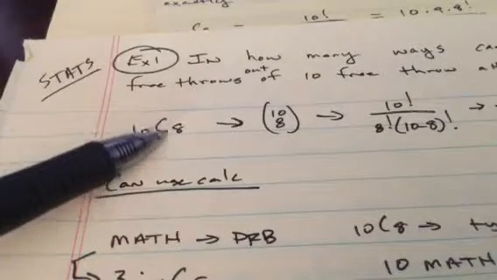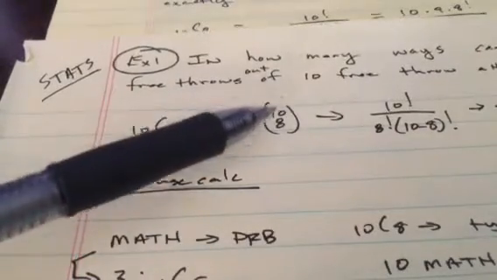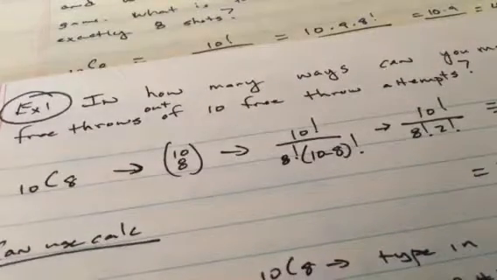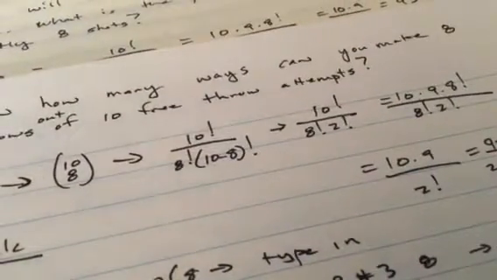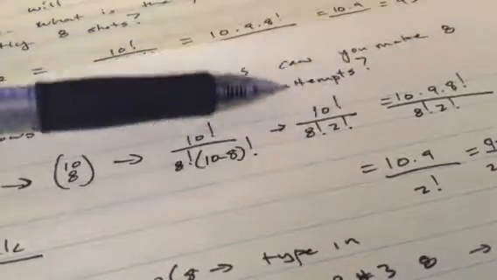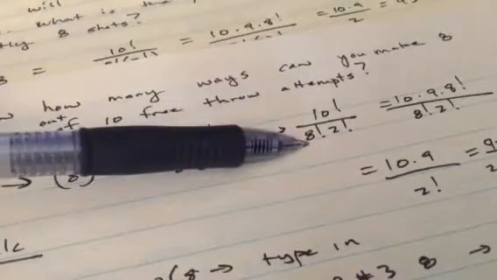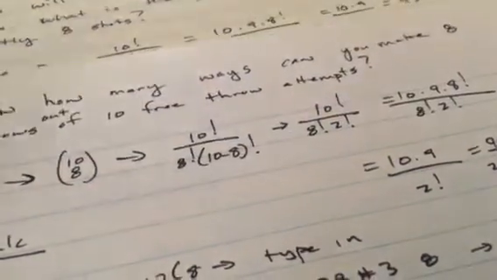10 choose 8. Now if I were doing this by hand, 10 choose 8 is equal to 10 factorial divided by 8 factorial times (10 minus 8) factorial. Well, 10 minus 8 is just simply 2 factorial. It's basically how many observations, factorial, over how many successful attempts, factorial, times how many unsuccessful attempts, factorial.